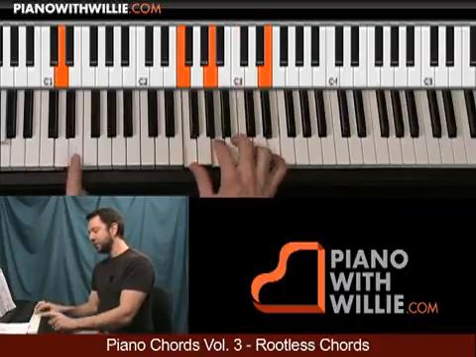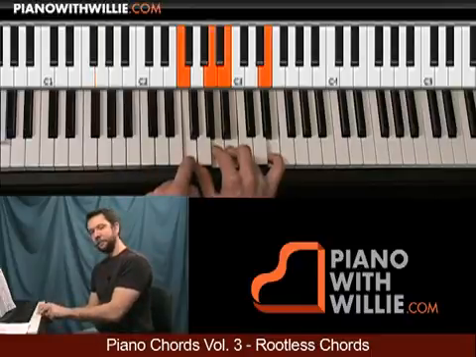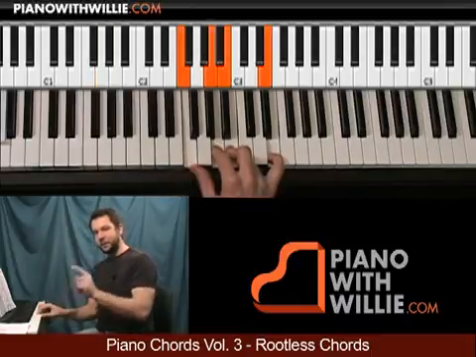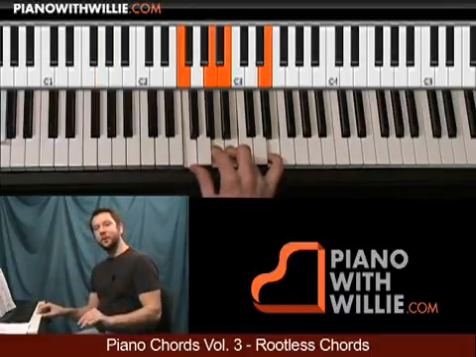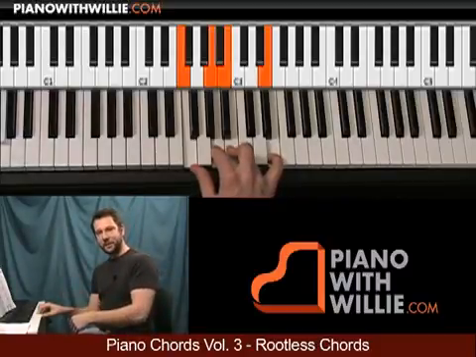So once again, D minor 7 is my A form, and now I'm moving to G7, but which form? I'm moving to the B form. Remember now, the A form is when the 3rd is on the bottom. The B form is when the 7th is on the bottom.